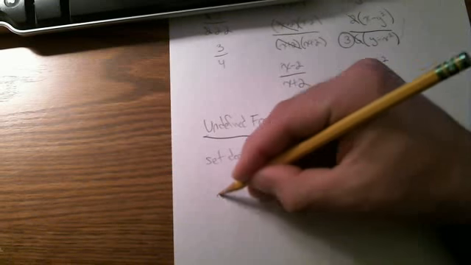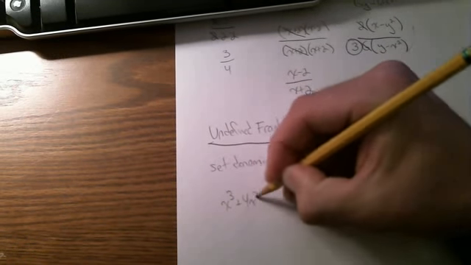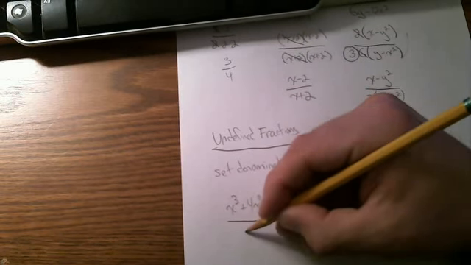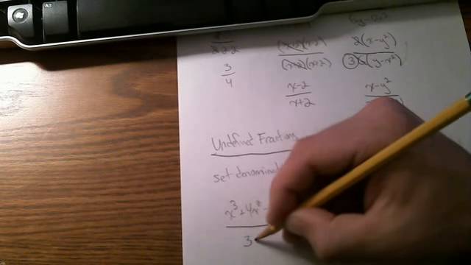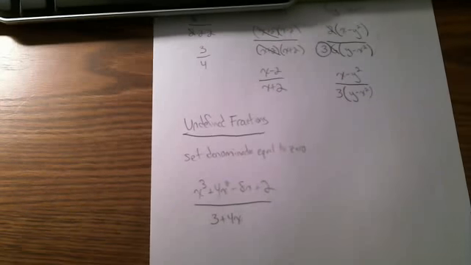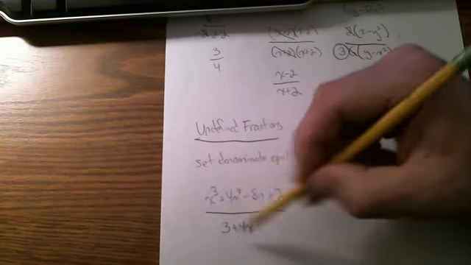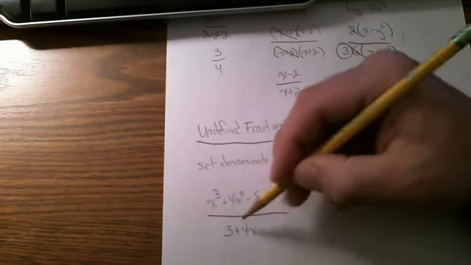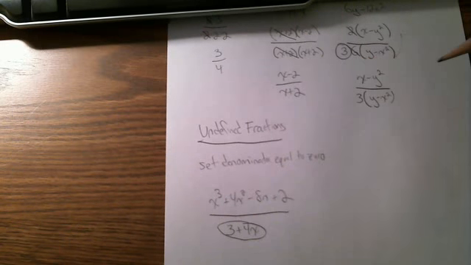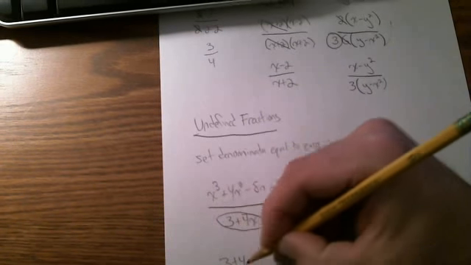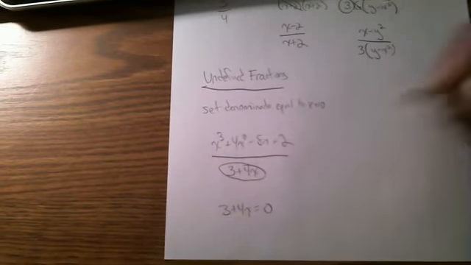So for example, let's say we had x to the third plus 4x squared minus 8x plus 2 over 3 plus 4x. Now, it doesn't matter what the numerator is. You can't have 0 in the denominator. So this can be as complicated as you want. This cannot be 0, because then we're dividing by 0. So get rid of the numerator and just say 3 plus 4x equals 0 and solve for x.